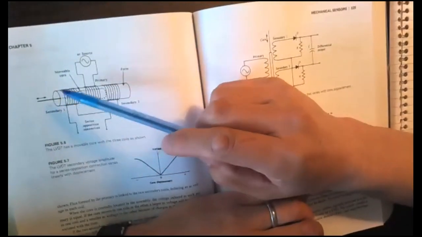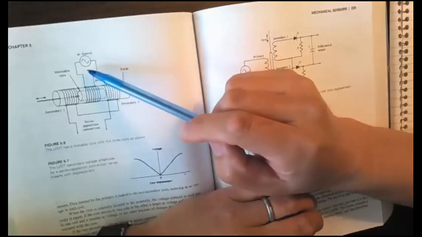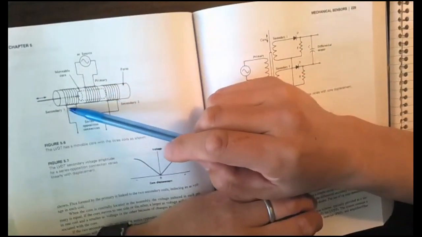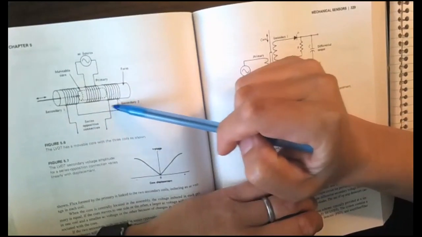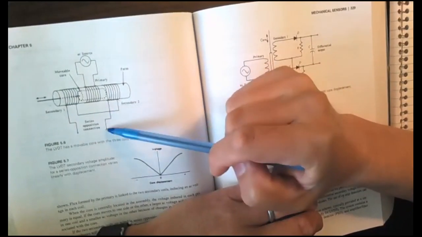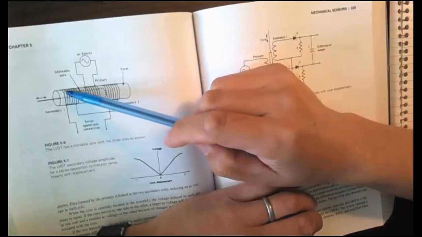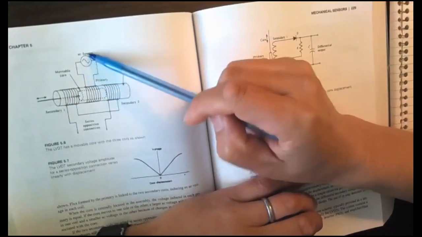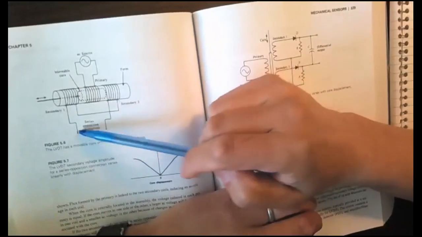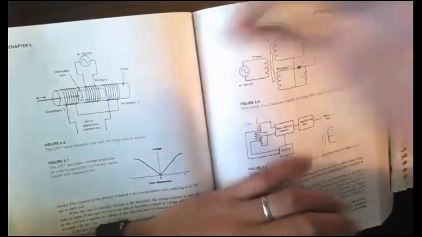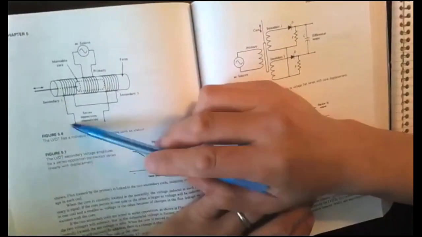So say, for example, the primary coil is 120, the secondary is 10 here, the second secondary will be negative 10. So what is the output? The output will be 0. We have 120 primary, 10 secondary, negative 10 secondary. The subtraction will get 0. So that's the transformer: two secondaries, the output is 0.